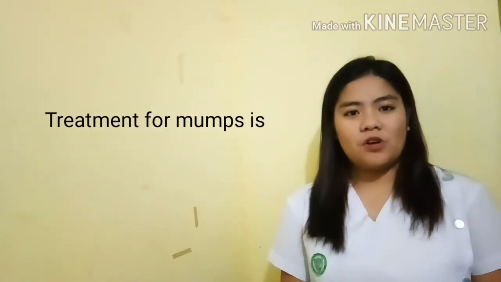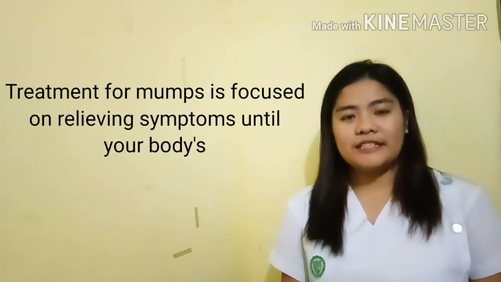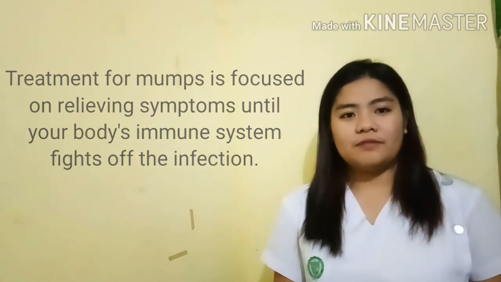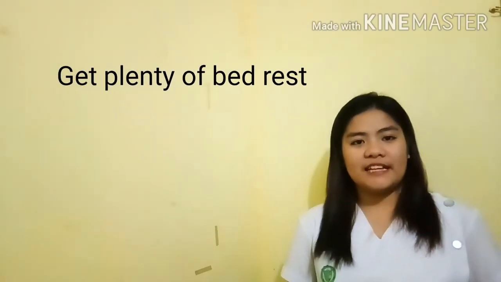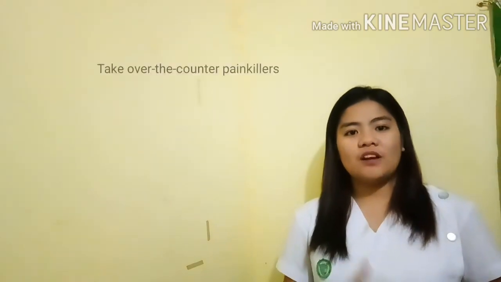Treatment for mumps is focused on relieving symptoms until your body's immune system fights off the infection. There are currently no medications to treat the mumps virus. Get plenty of bed rest until your symptoms have passed. Take over-the-counter painkillers such as ibuprofen, paracetamol to relieve any pain.